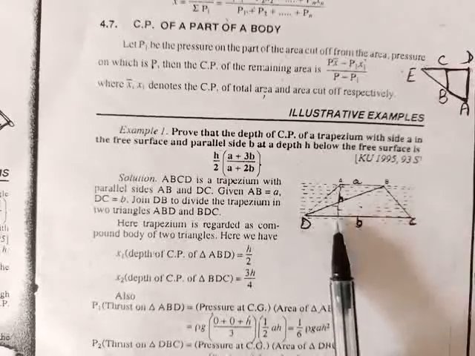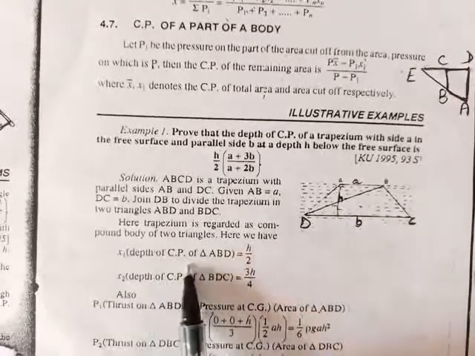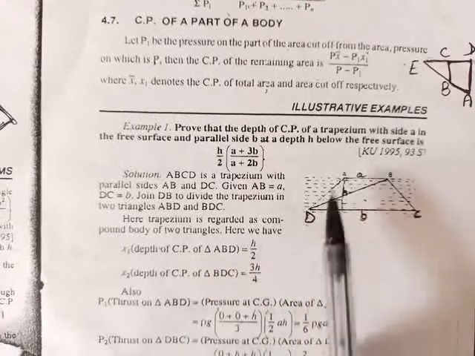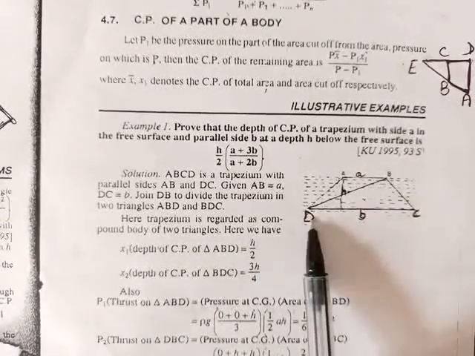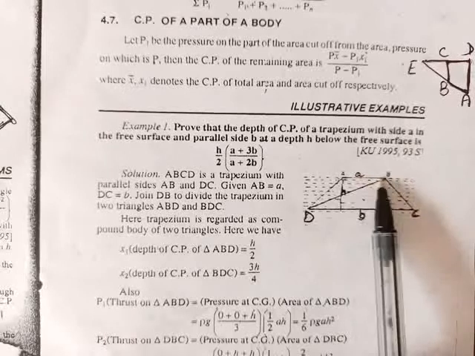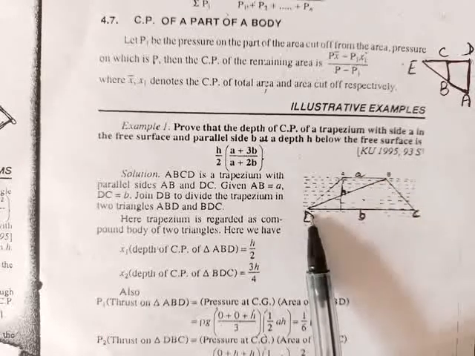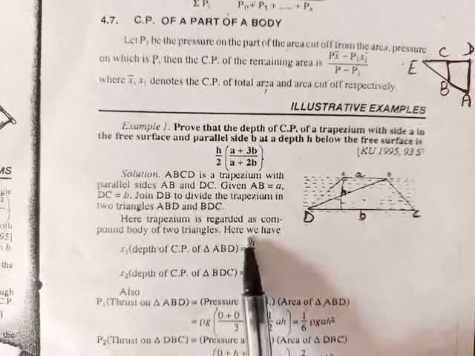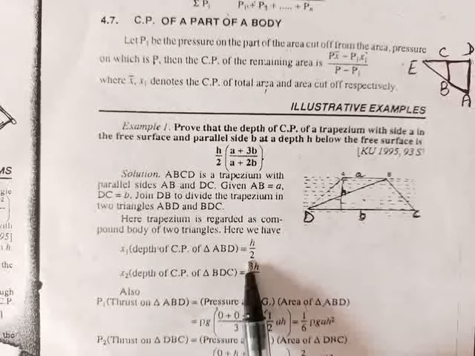First of all, let us find the depth of center of pressure of triangle ABD. In the first exercise, we already discussed that when a triangle has one side in the free surface and the vertex downward, the depth of its center of pressure is given by h by 2, where h is the height of that triangle.